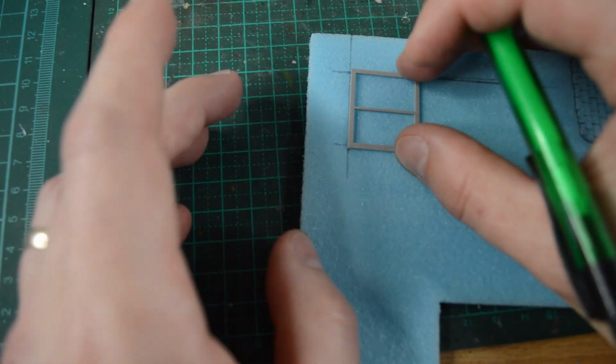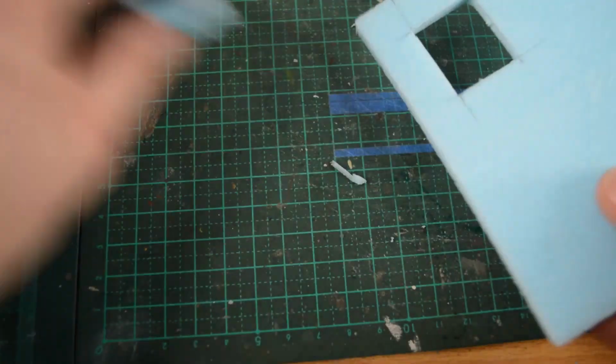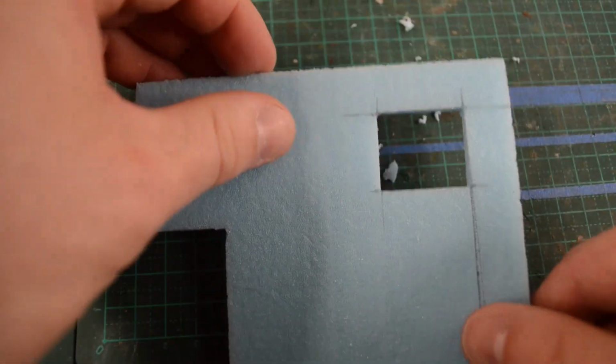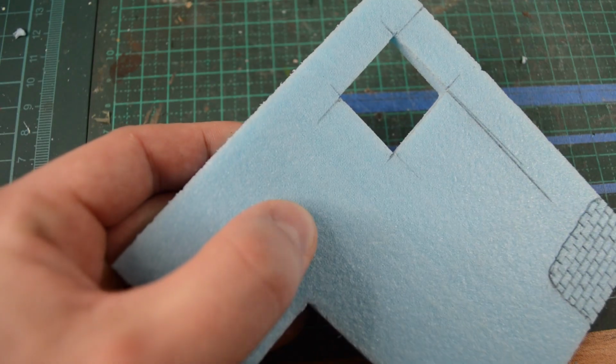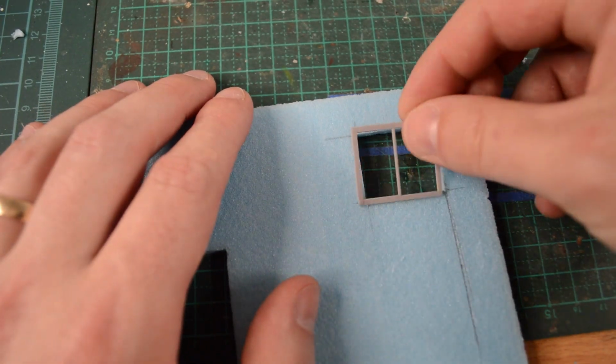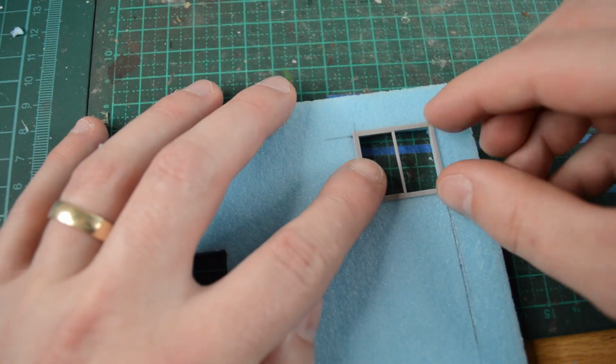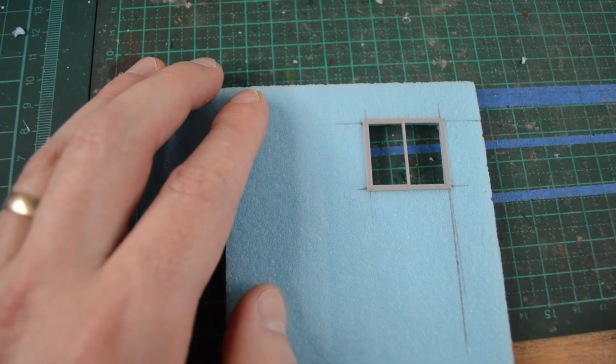Using a precision knife, I cut out the window section. Then, after a quick cleanup, I was able to slot the window into the hole and fix it in place using wood glue.